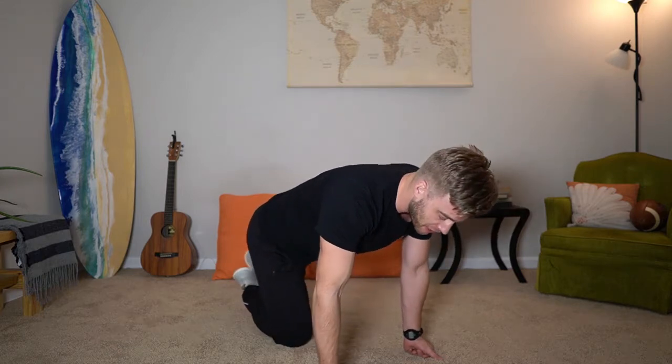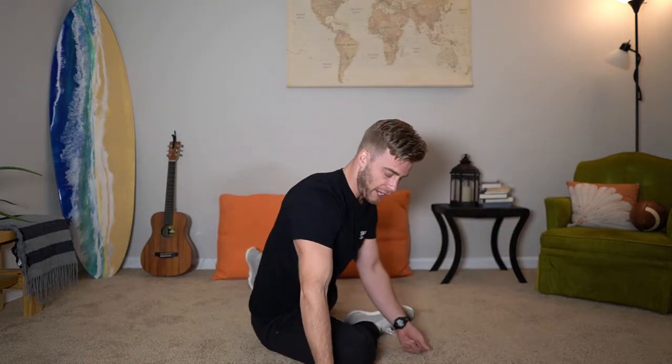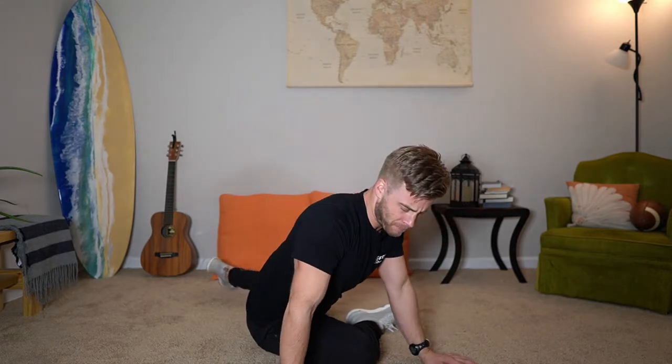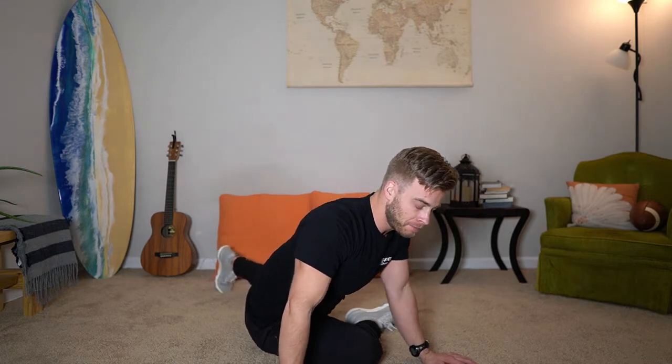We're gonna start in a pigeon. So we're gonna fold one leg in front. Knee is about 90 degrees or just inside of 90 degrees. And we're gonna square up your chest towards that knee, and we're gonna lean over top. We're stretching out your glutes here, first and foremost. Biggest muscle in the body, we talk about that a lot.